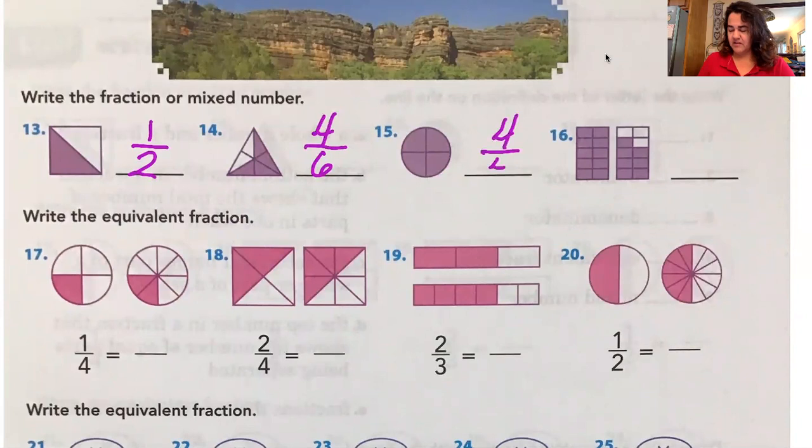Good job. And we could call 4 out of 4 the same as 1, right? It could be either one. All right. And how many do you have in the next one? It's a mixed number. We have a whole 1, and then how many in the next one?